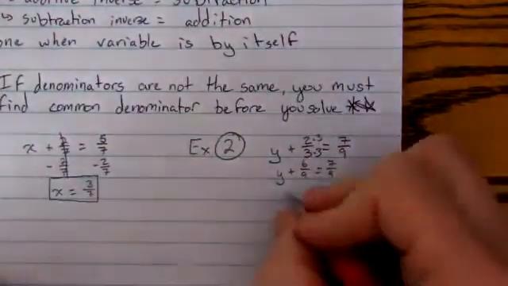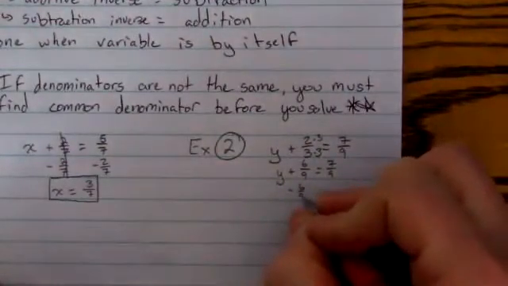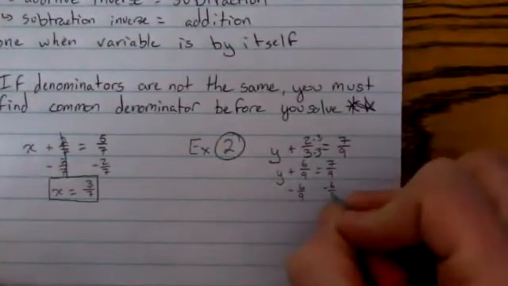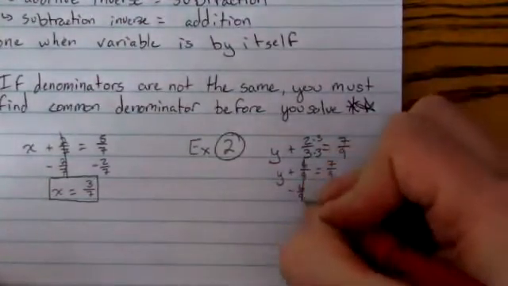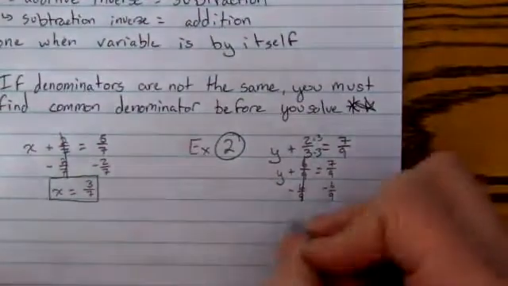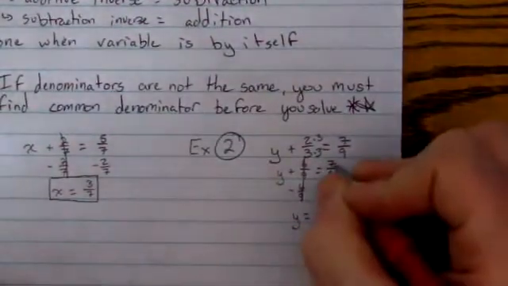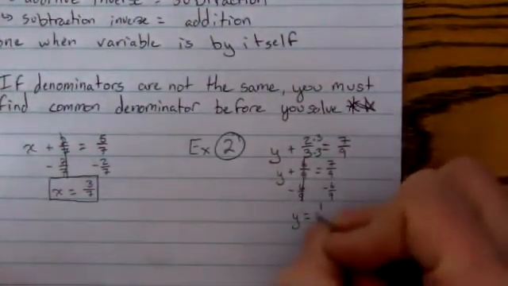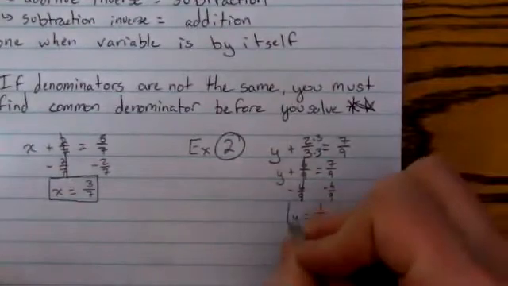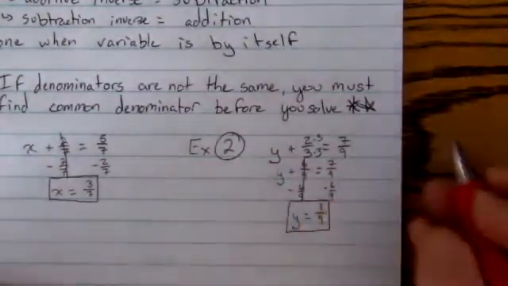Now we do the math. Subtract 6/9. Subtract 6/9. These 6/9 go away. Y equals 7 minus 6 is 1. Denominators are the same. 1/9. Boom.